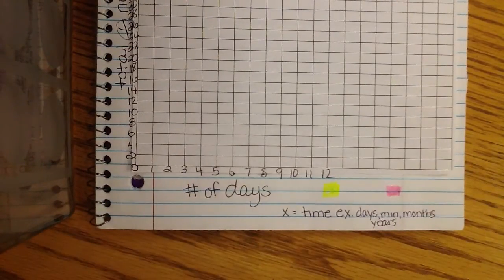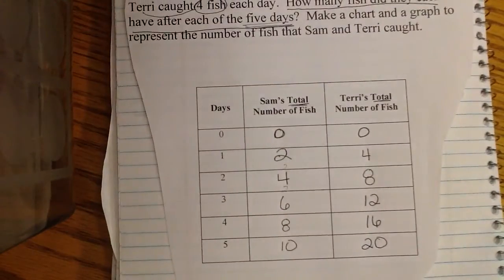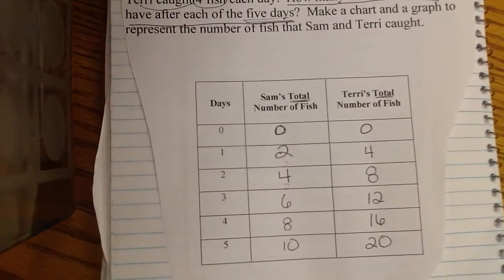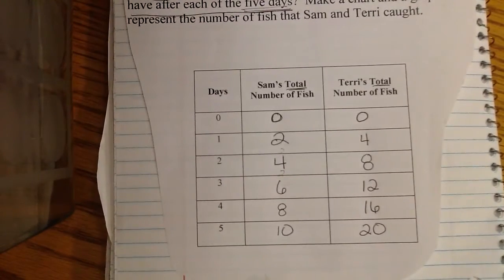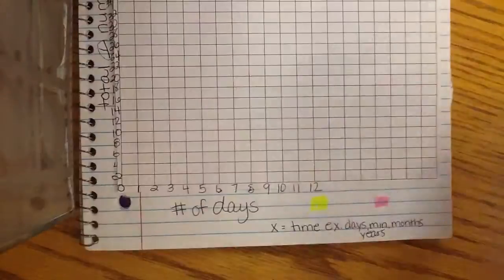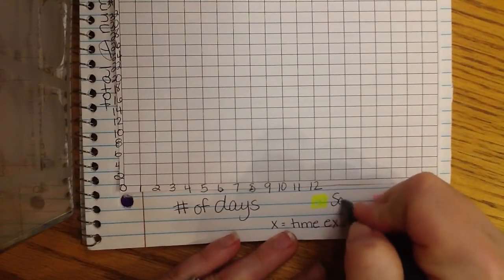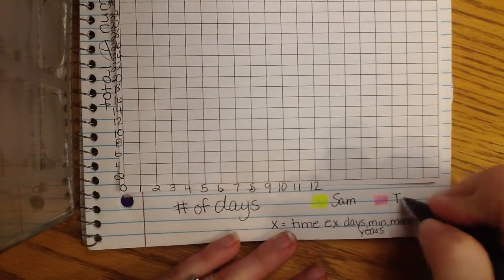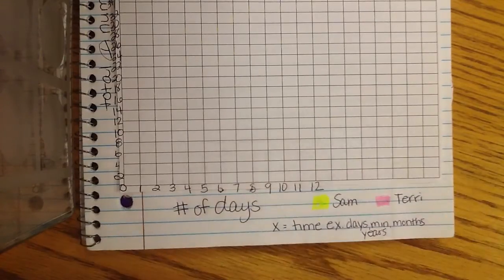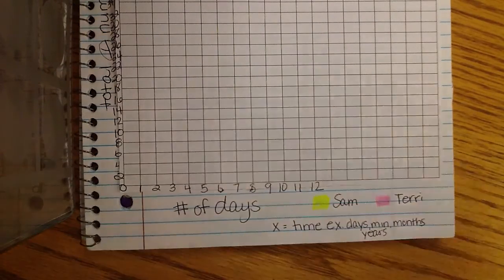And what are my kids' names? Sam and Terry. I guess I don't know if Terry's a boy or girl. Might be a girl. I have a cousin named Terry, and that's how she spells her name. She's a girl. So Sam and Terry. I'm going to make Sam be yellow. I'm going to make Terry be pink. You can use pencil and any other color that you have.